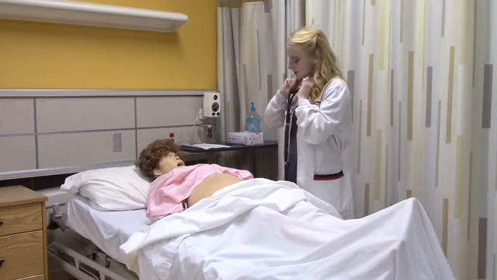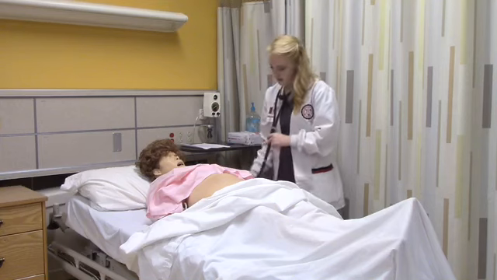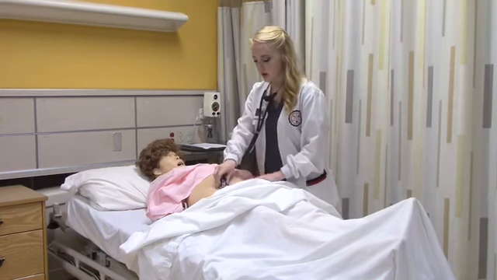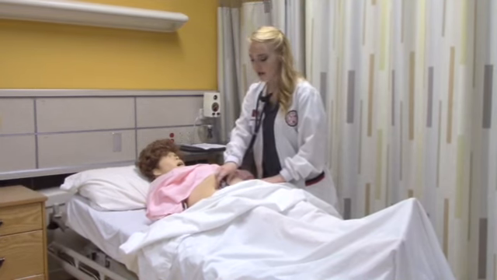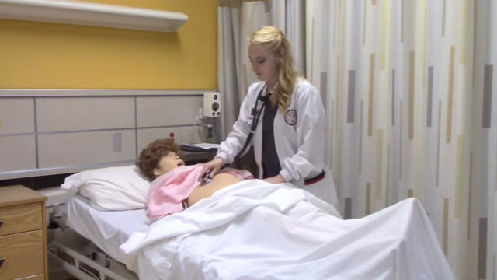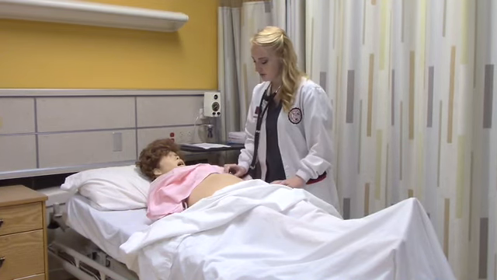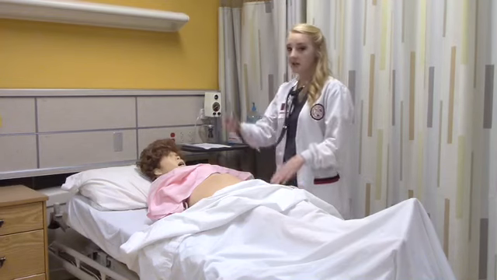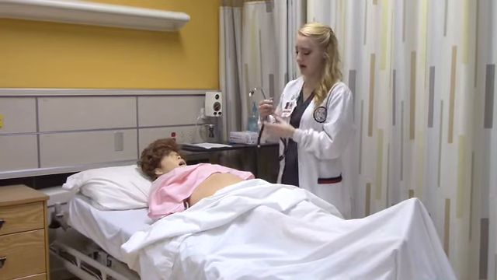So we're going to start by listening to the bowel sounds in all 4 quadrants. We're going to follow the GI tract, so we're going to start in the right lower quadrant. You're going to listen until you hear a bowel sound, and then you're going to move to the right upper quadrant, the left upper quadrant, and the left lower quadrant. Again, you should hear bowel sounds in all 4 quadrants. It should be normal active.